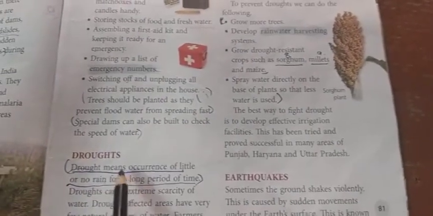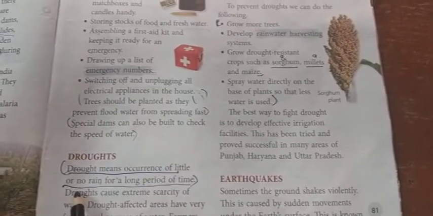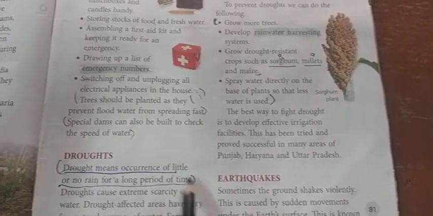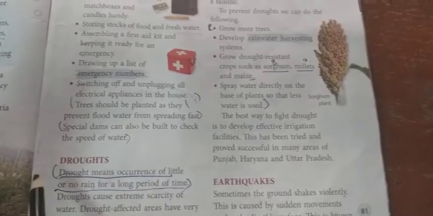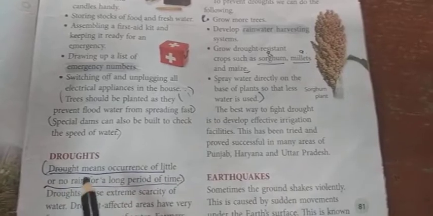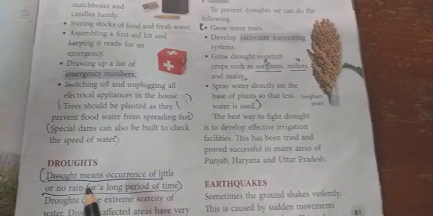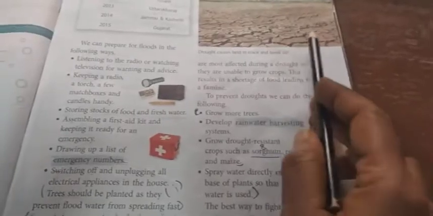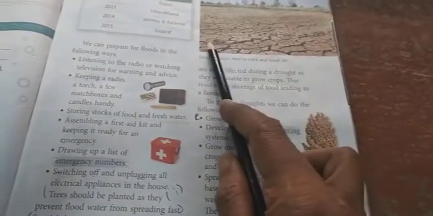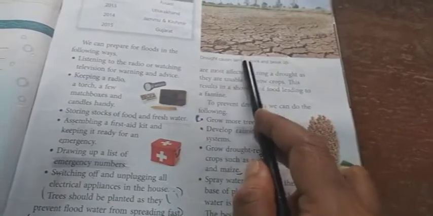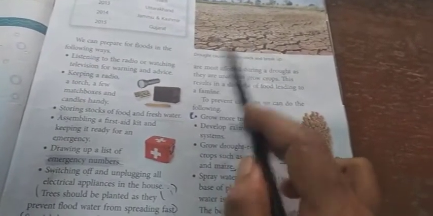The next one is droughts. Drought means occurrence of little or no rain for a long period of time. In some places there will be no rain for a long time, or very little rain. Because of little rain, all the places will become dry like this. See, dry land. If it is dry land, nothing will grow. So village people, farmers, are affected due to droughts.